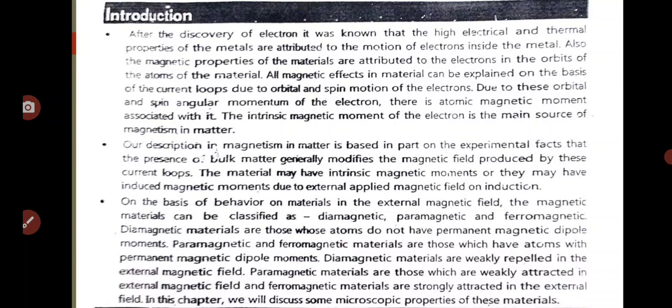On the basis of the behavior of the material placed in the external magnetic field, magnetic materials can be classified as diamagnetic, paramagnetic and ferromagnetic materials. So magnetic materials are classified into three main types: diamagnetic material, paramagnetic material and ferromagnetic material, which is analyzed depending upon the properties of the material.